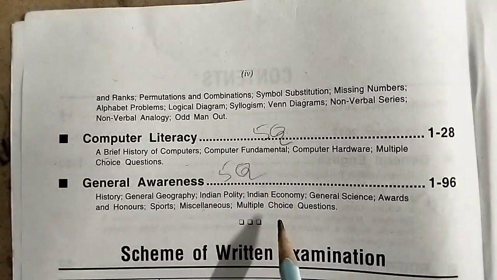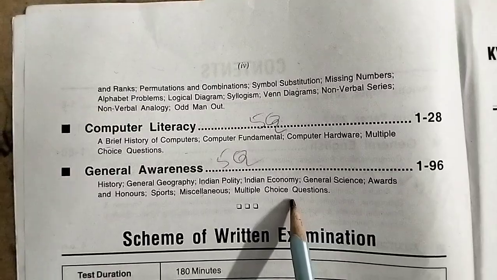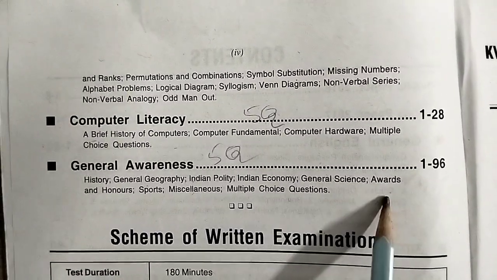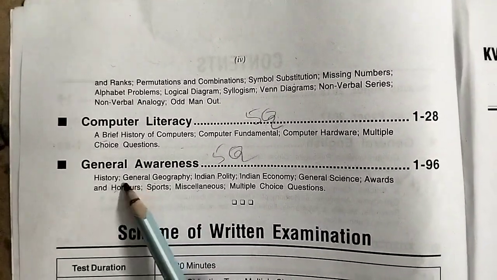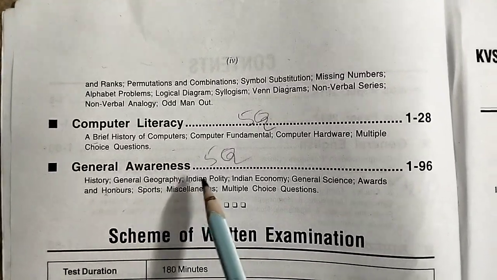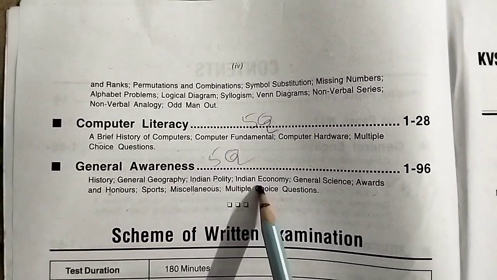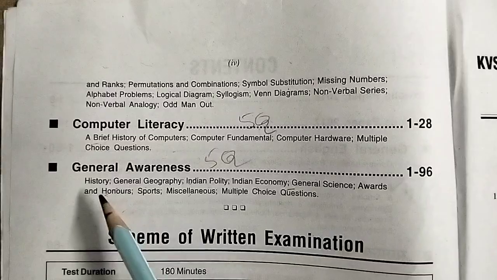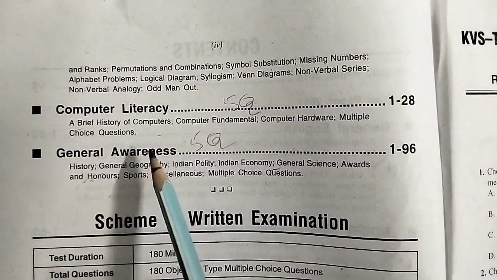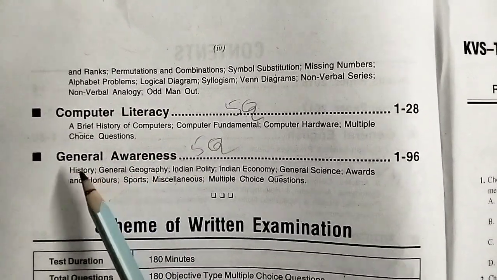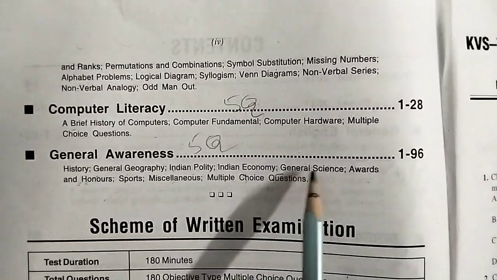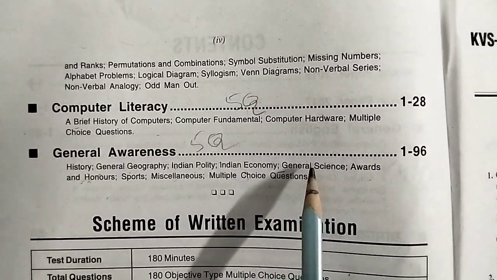As we discussed, current affairs will be there, and standard GK like awards and honors. Particularly they mentioned history, general geography, Indian polity, Indian economy, and general sciences. So it is not a simple thing: history, geography, polity, economics, and general science, which again includes physics, chemistry, biology.